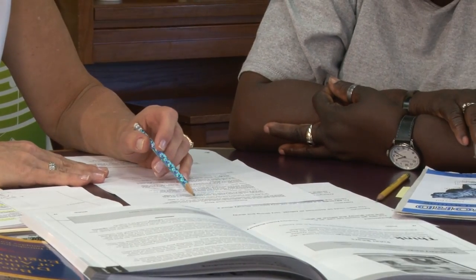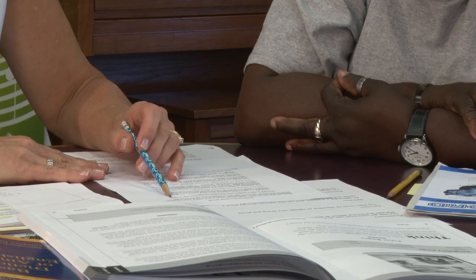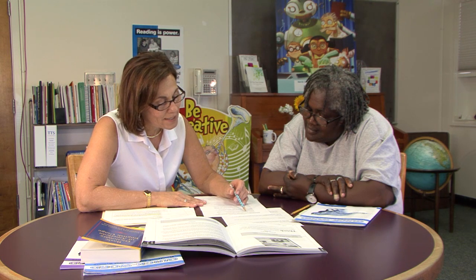Okay? Some snakes are so poisonous that their bite is fatal. In some cases, a person could die within minutes.